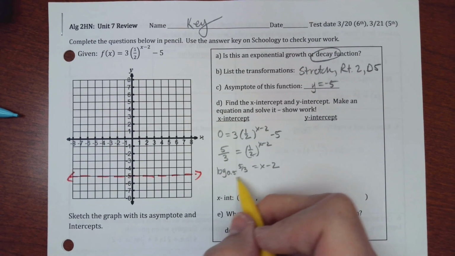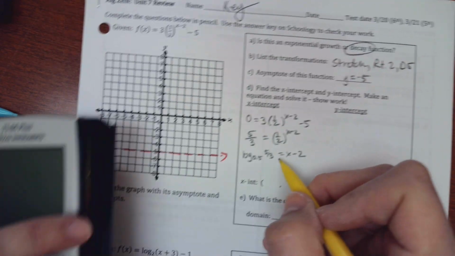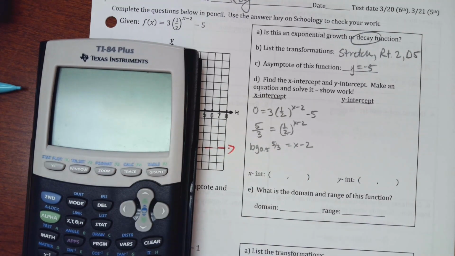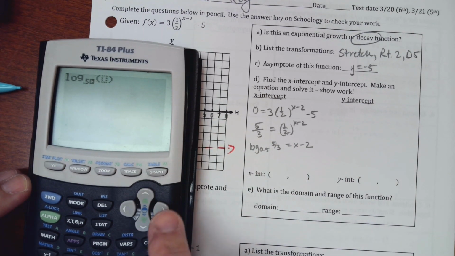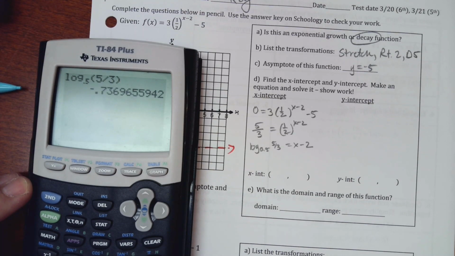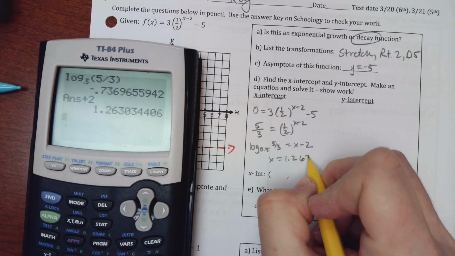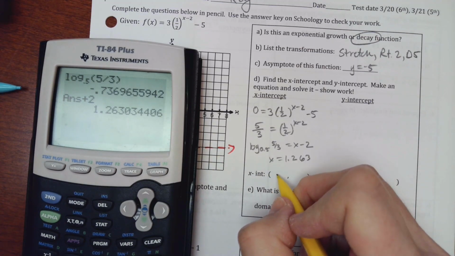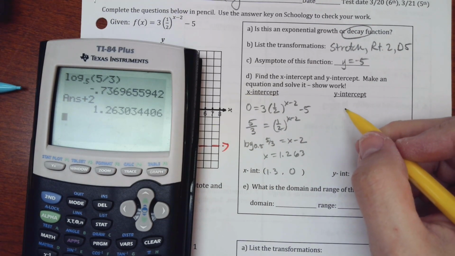So I put this in my calculator: 0.5 to the x minus 2 equals 5/3. That's what we're saying. So press math, go to log base, put in 0.5 and 5/3. All right, there we go. And then I'm going to go ahead and add 2. So my x-intercept is 1.263, or how about 1.3? So 1.3 and 0.